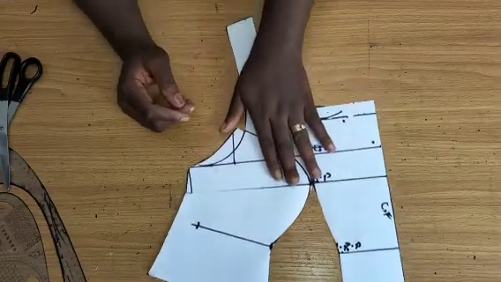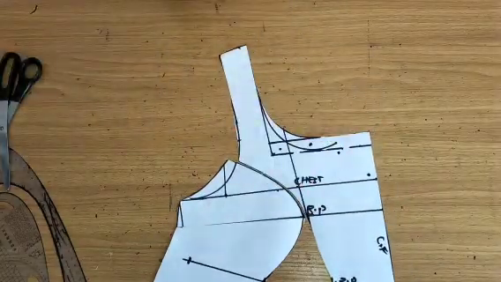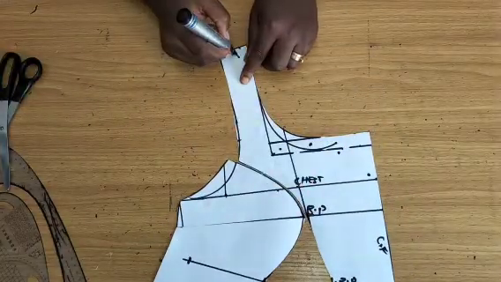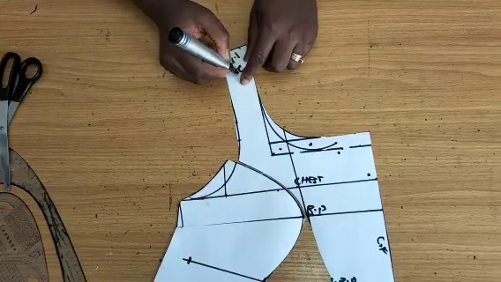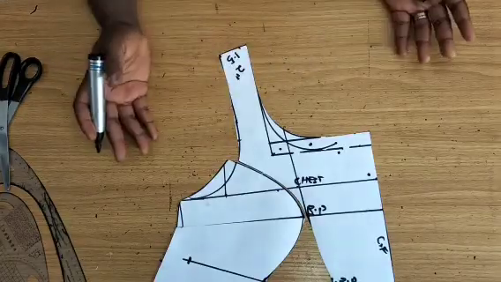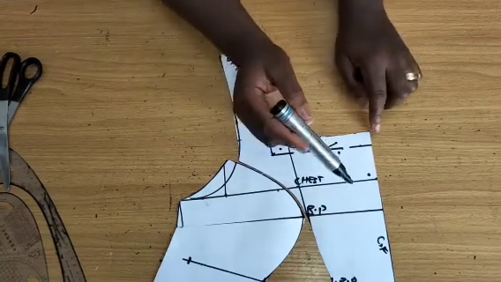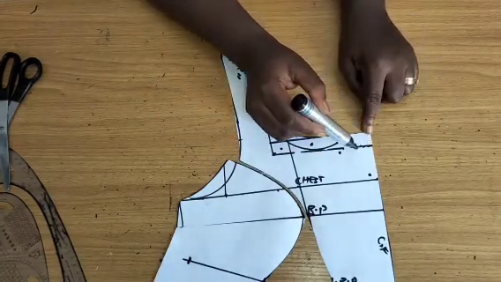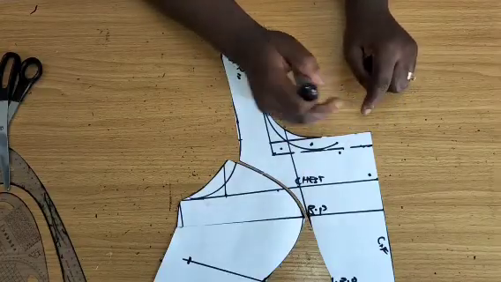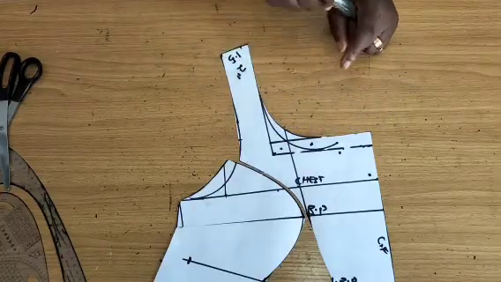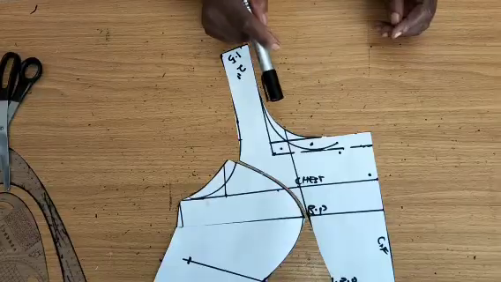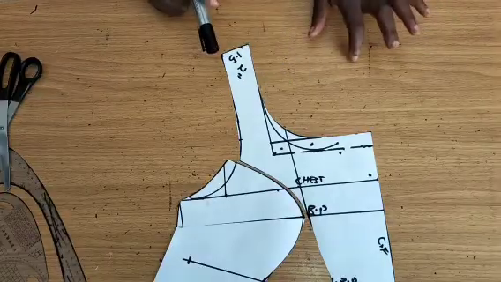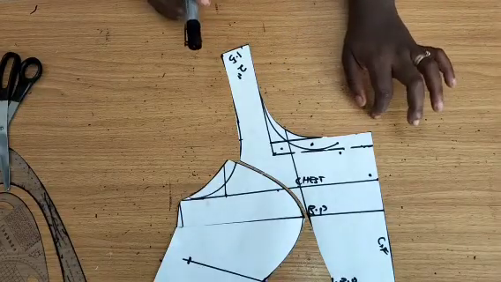So still on the neckline, you remember from the tip of the armhole I came in by 1.5. You can also do 2 inches if you don't want it too open. And from the nape of my neck I took about 4 inches. You can just measure your neckline to be sure. Just measure the person you are making the dress for to be sure that from the nape of the neck this is actually what you want.